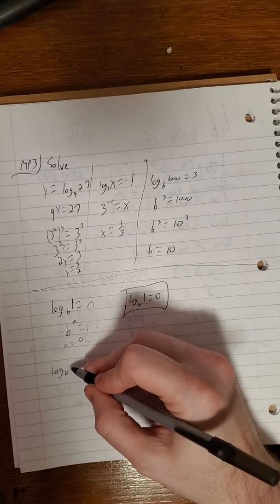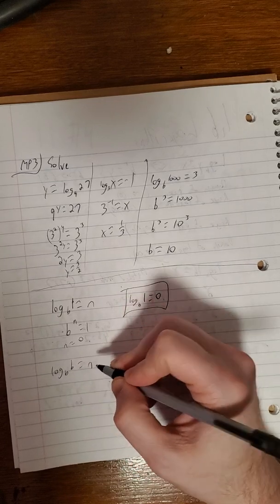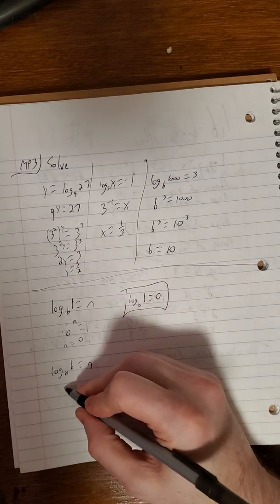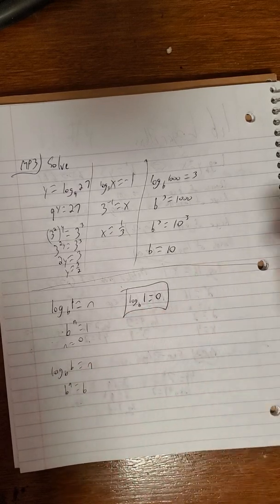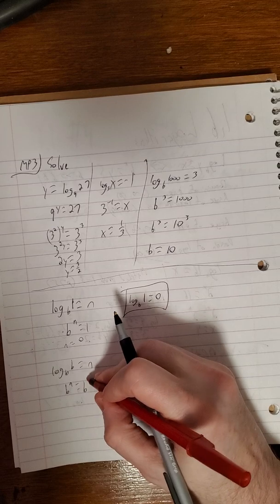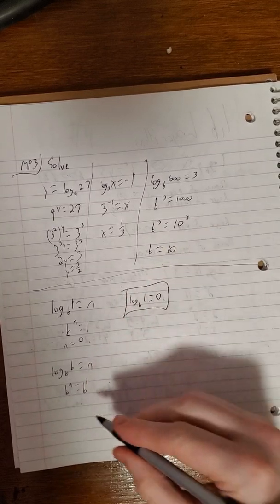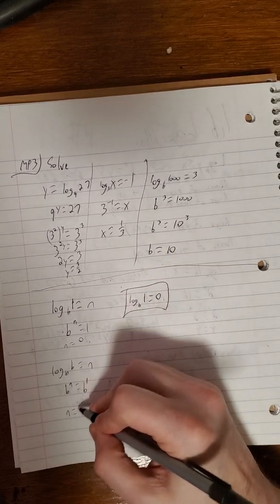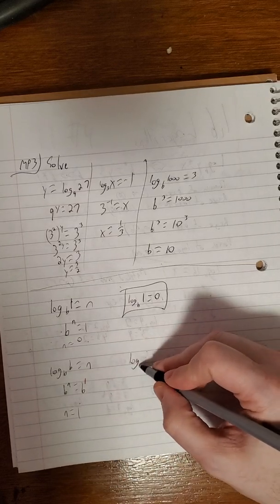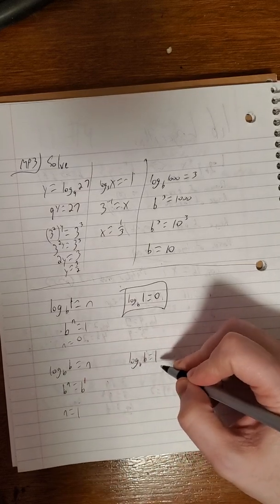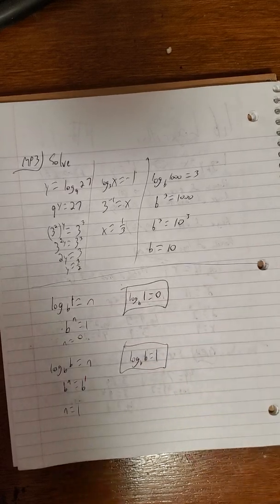Next we look at log base b of b. Again, we'll put in a placeholder variable of n. So b to the n is worth b. If I don't have an exponent, I'm always allowed to raise it to the first power, so n is equal to 1. So then we can say that the log base b of b is always going to spit out a nice pretty 1.